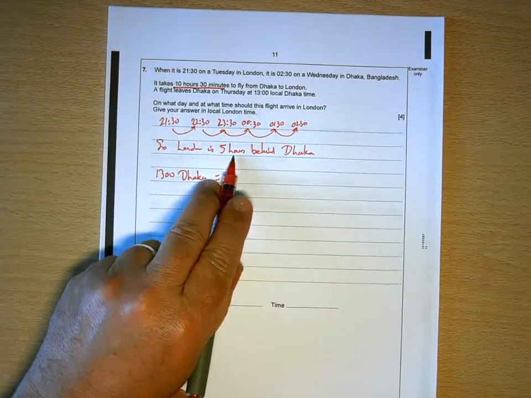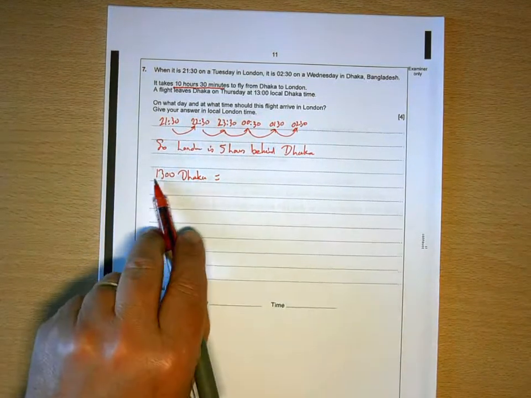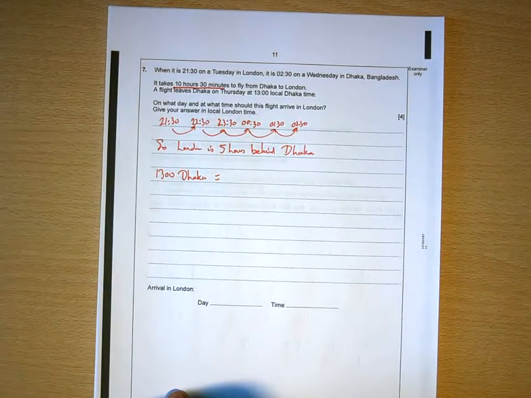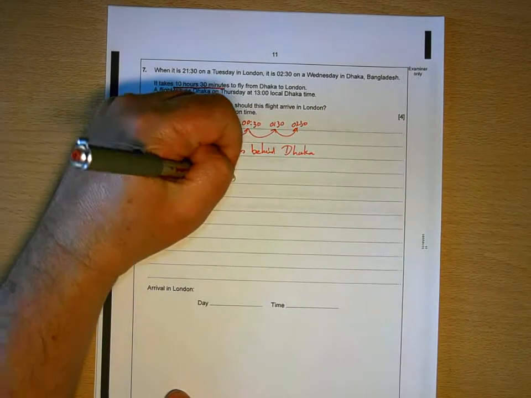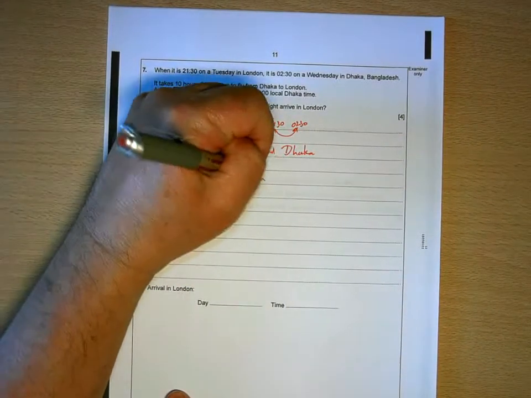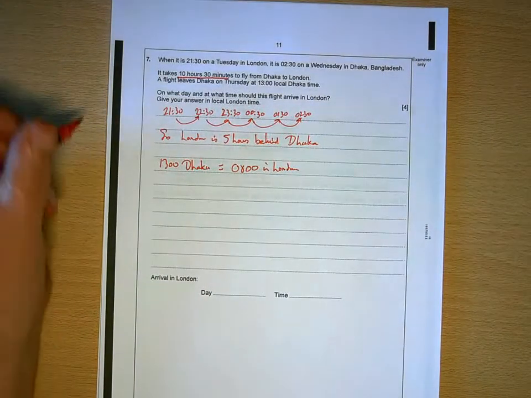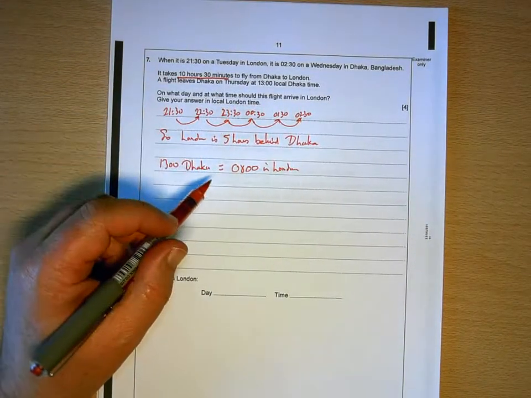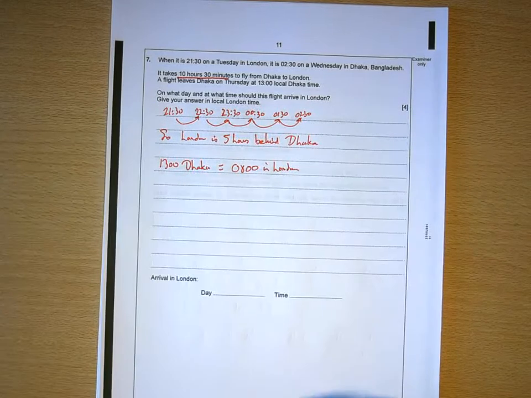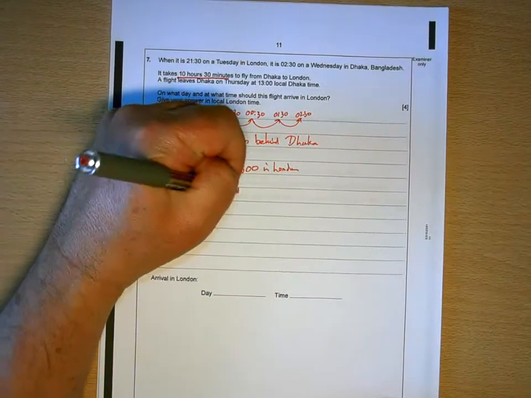So 1300 Dhaka time is 5 hours earlier in London. 5 hours, take 5 off 1300, you get 8. So my watch sitting on the plane is now saying 8 o'clock, and I'm going to be sitting on that plane for 10 hours 30 minutes.